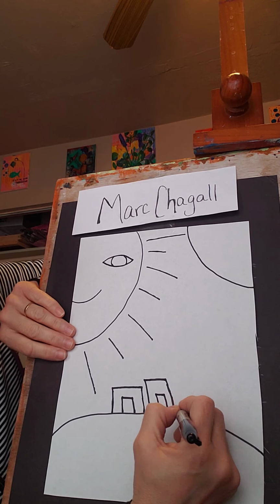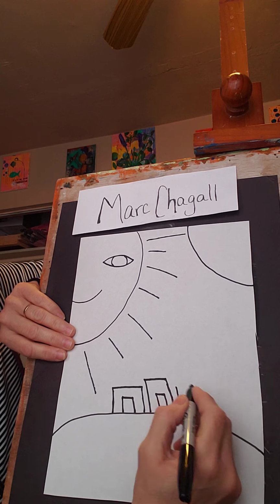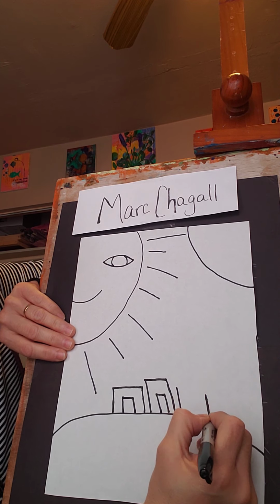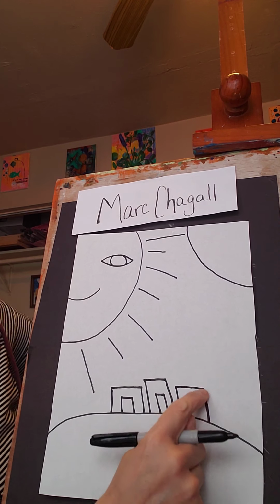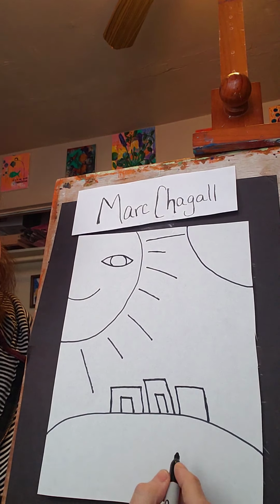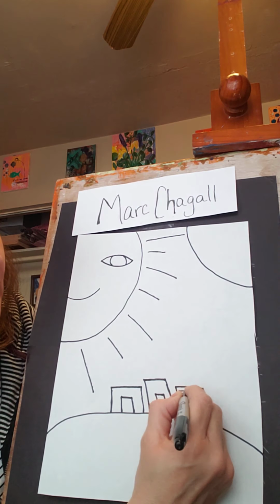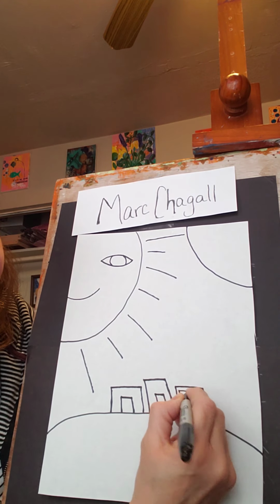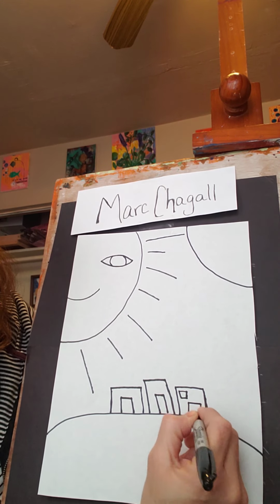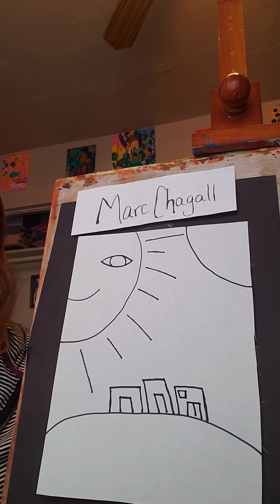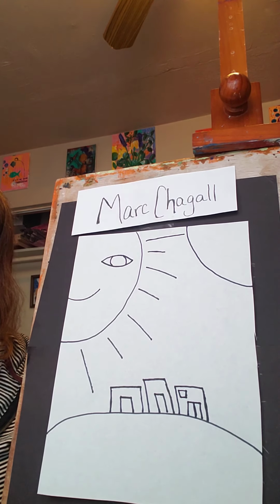Next, I'm going to make the next building kind of longer and shorter. And remember, that's a hill, so with your building, one side will be a little taller than the other. I'm going to give this one a small window, so I'm going to do a square inside and give it a door. I'm going to give it a bigger door. Maybe do a line down. I'll go all the way to the bottom, just like that.